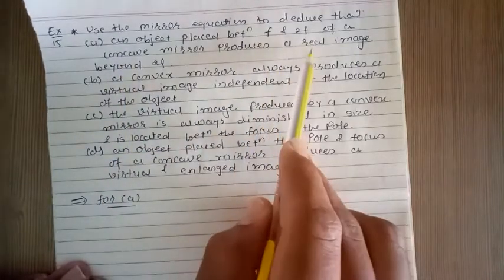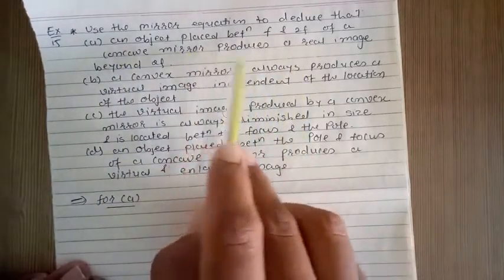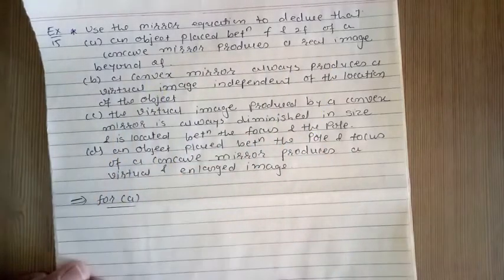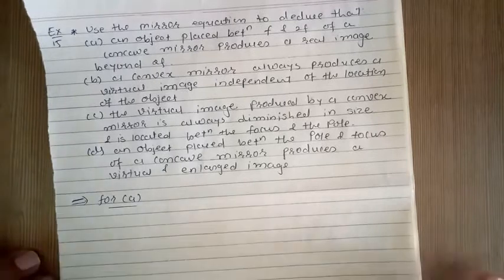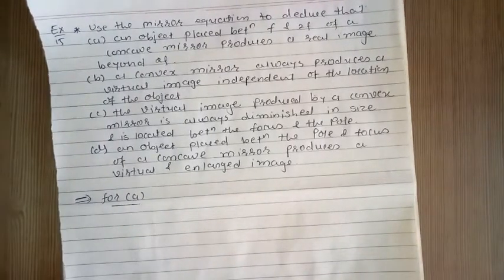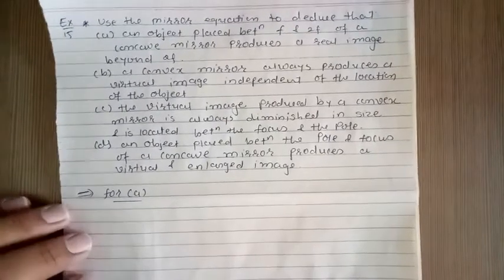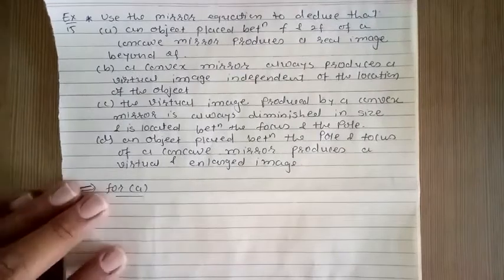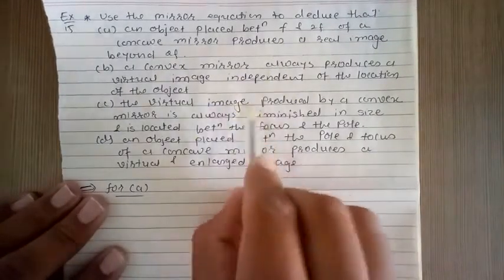So f and 2f both are negative. It produces a real image beyond 2f. So we have to prove that the image distance is beyond 2f, right? Okay. Now friends, we have to put an object between f and 2f.